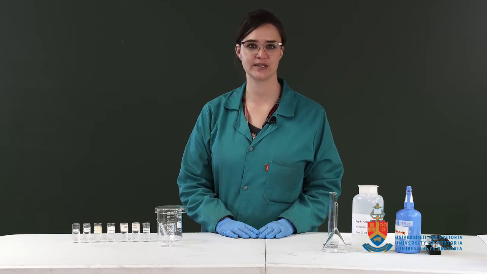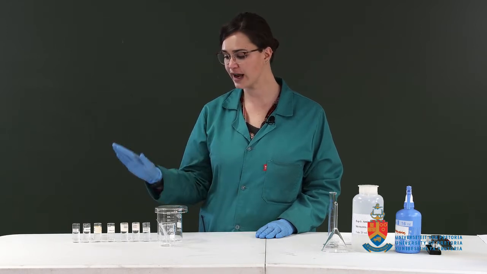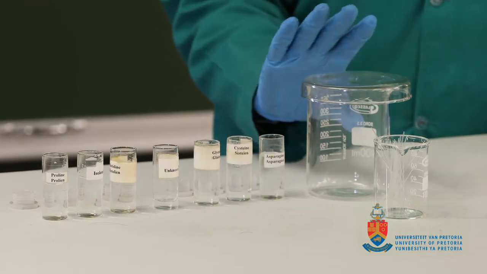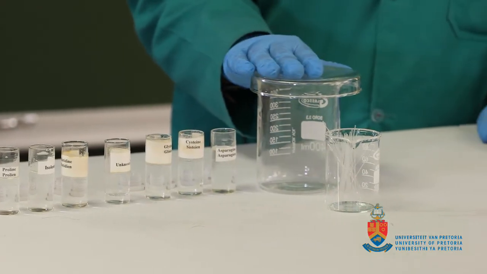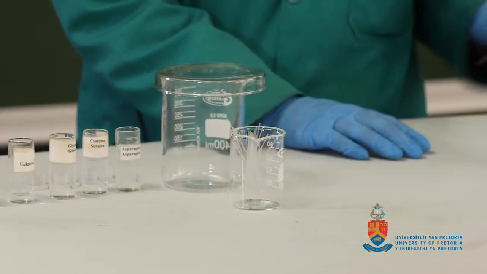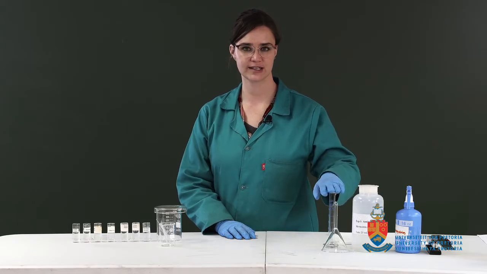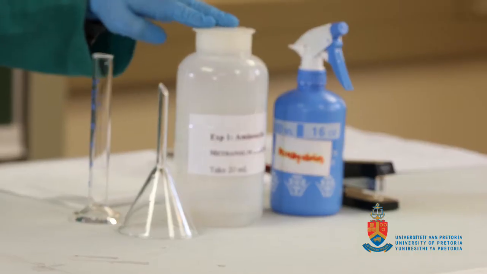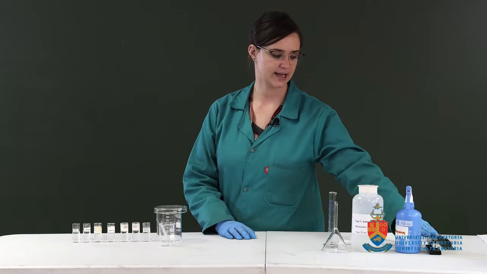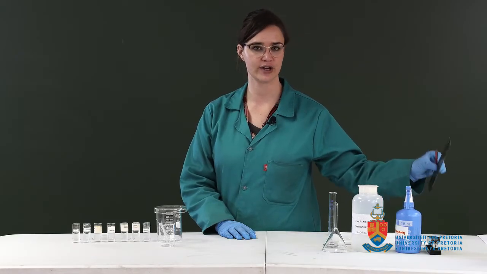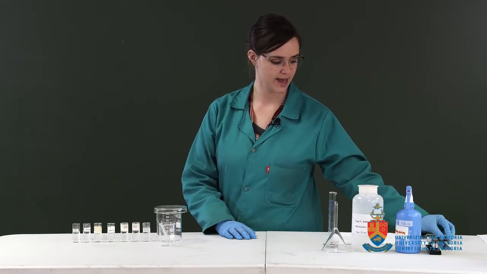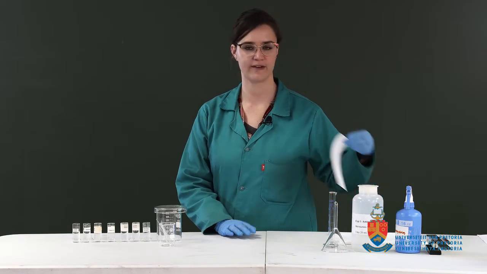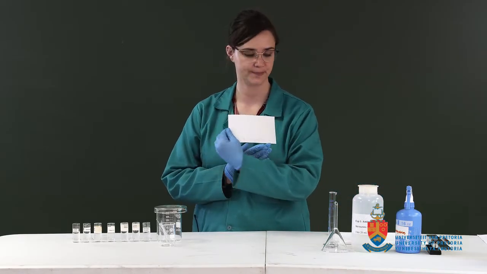So I'll go through the equipment and apparatus quickly. We've got our amino acids here, developing chamber with a lid, our capillary tubes, funnel, measuring cylinder, the eluent we need, ninhydrin, stapler, and you'll need a ruler and pencil as well. And we have a chromatographic paper.